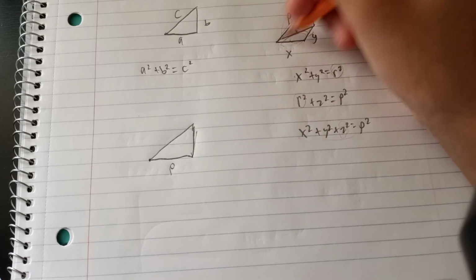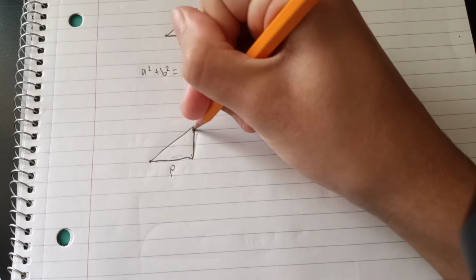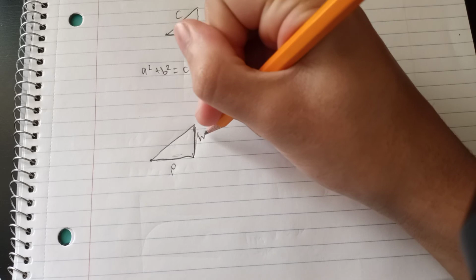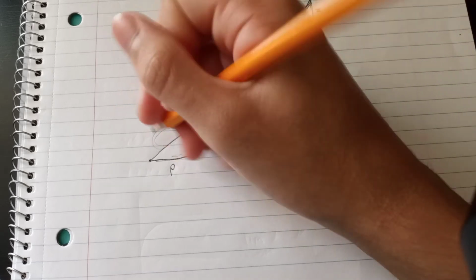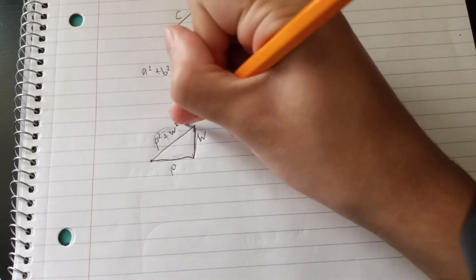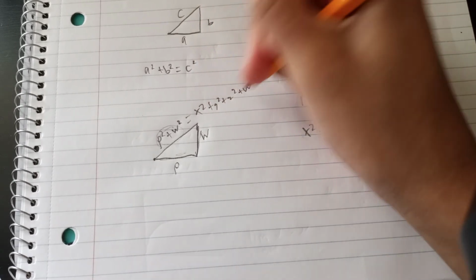So you're basically taking this and putting it here, and now in 4 dimensions there's another dimension you can go into. We already used x, y, and z, so let's use w, for instance. And then this new hypotenuse is just rho squared plus w squared, which is x squared plus y squared plus z squared plus w squared.